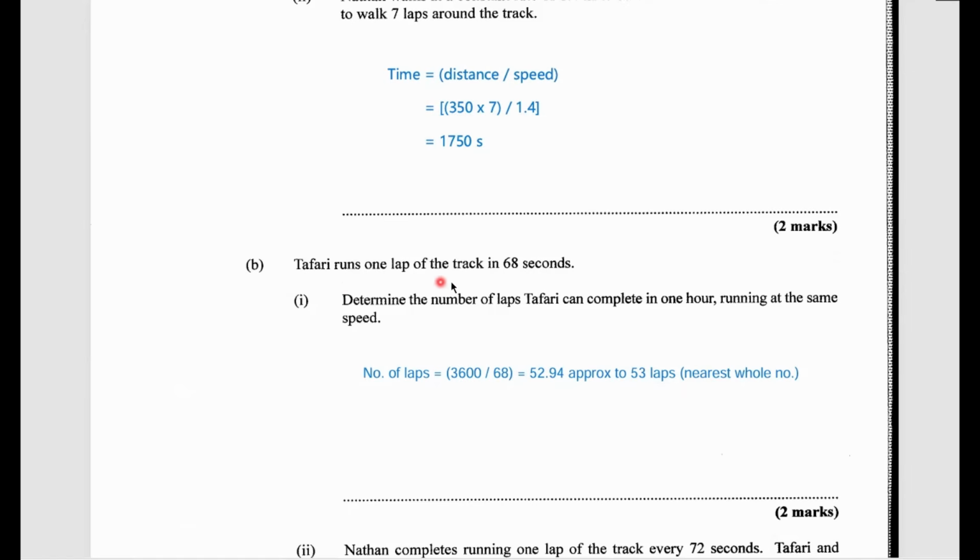Part B, Tafari runs 1 lap of the track in 68 seconds. Determine the number of laps Tafari can complete in 1 hour, running at the same speed. Well, you know, in 1 hour, you have 3,600 seconds. 60 by 60 will get 3,600. You know, 60 minutes in an hour, and each minute is 60 seconds. So it's 60 by 60, 3,600. Divide by 68, you get 52.94, which is approximately 53 laps, right? Nice whole number.